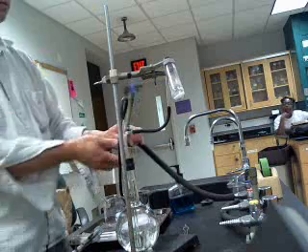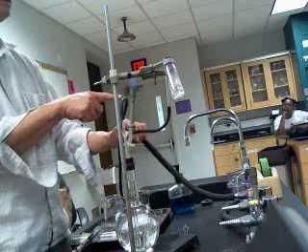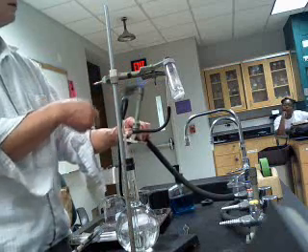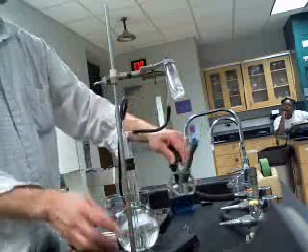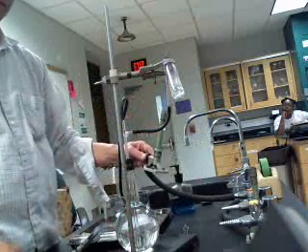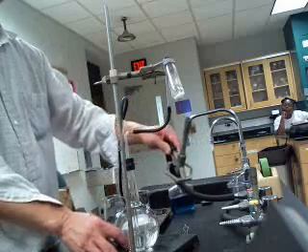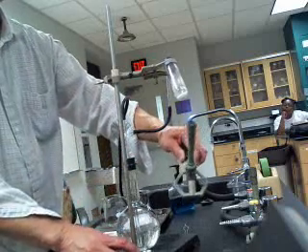Do you guys know what a proper flame looks like? You know about the cone? Okay, good. So you don't heat it at the hot part. What's the hottest part of the flame? At the tip of the cone. Don't heat it at the tip of the cone yet.